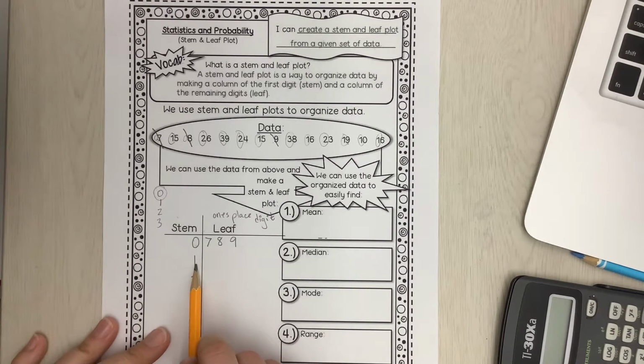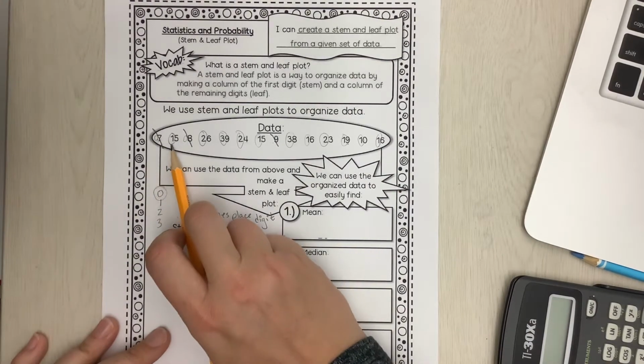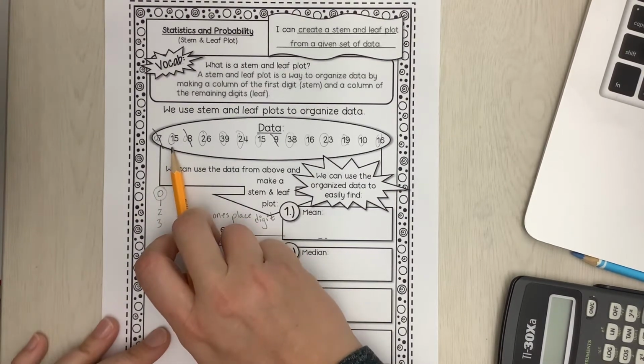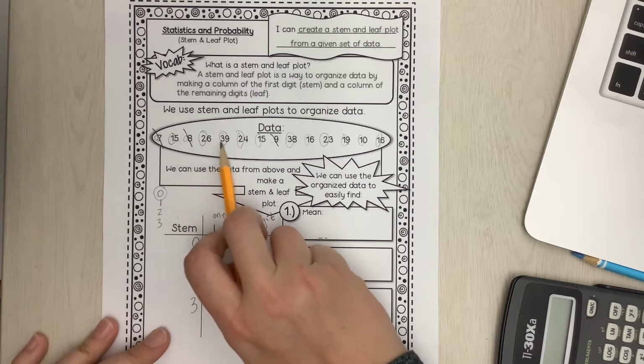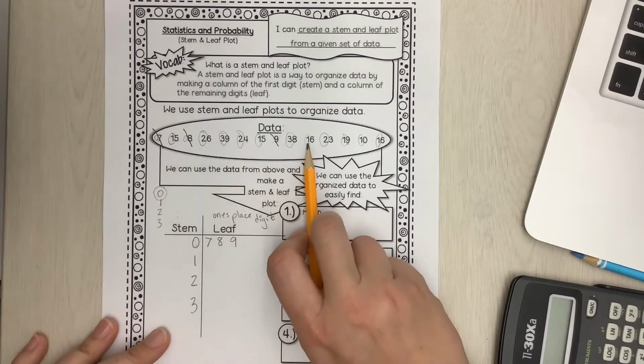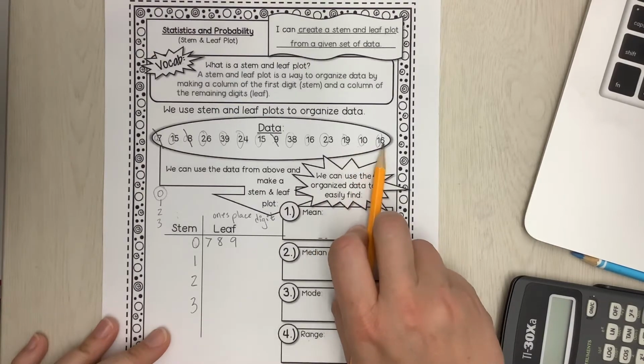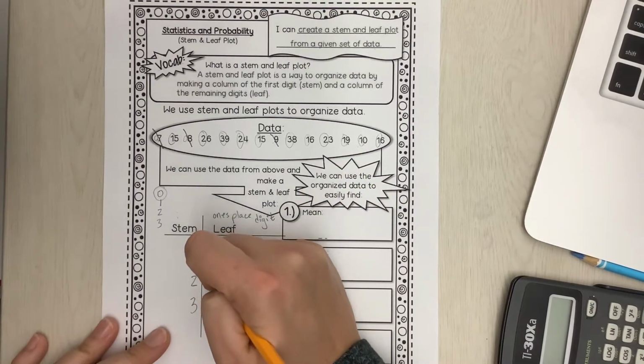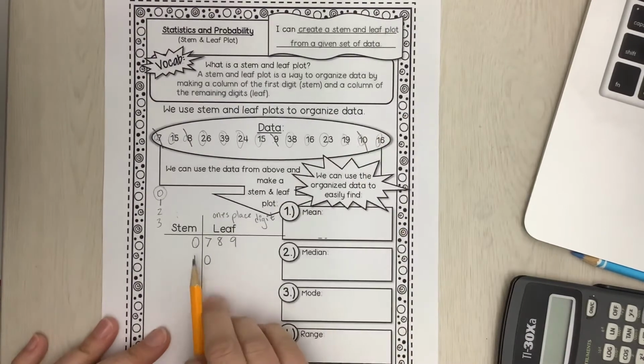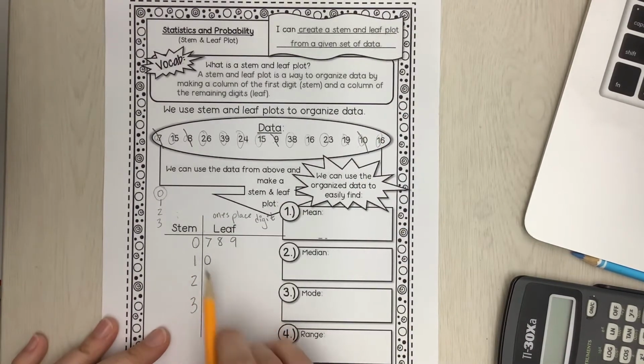Now we're going to go to 10. Ones in the tens place. I see a 15, but is there anything smaller? 15, 15, 16, 19, 10, 16. 10 is the smallest one in the tens place, so I'm going to put the 0. 1 and 0, 10, written next to each other, right?